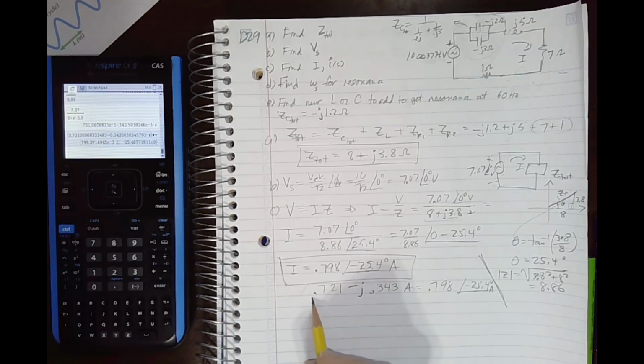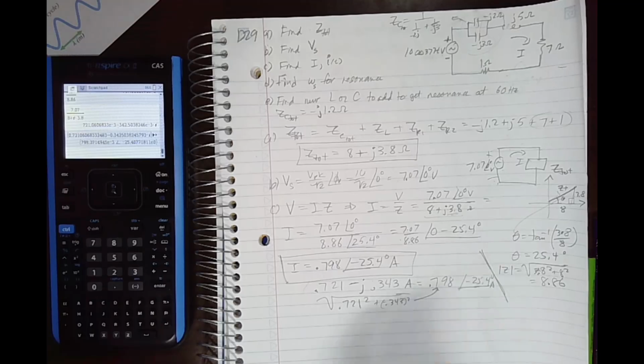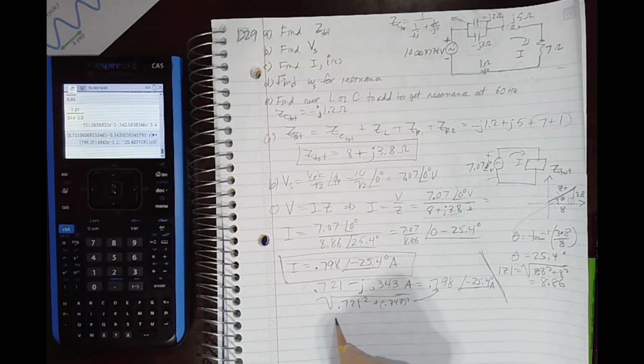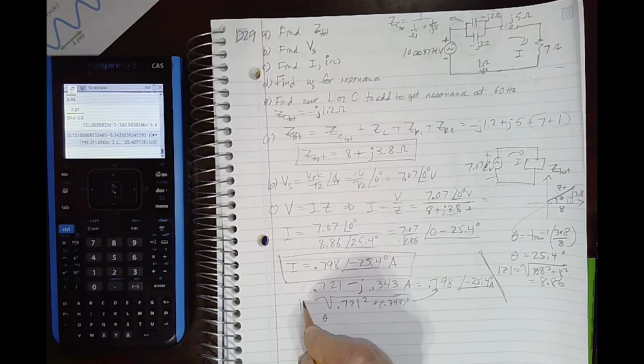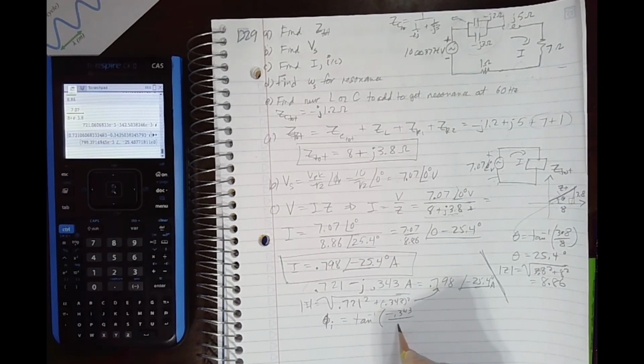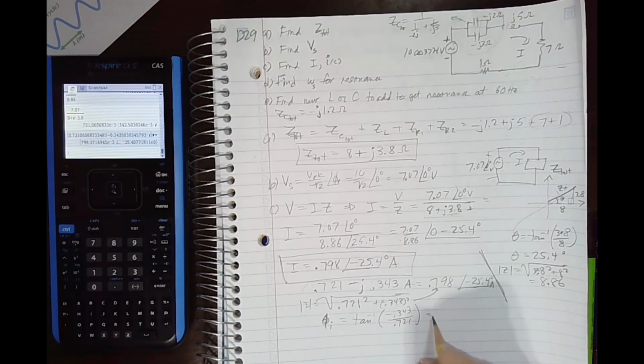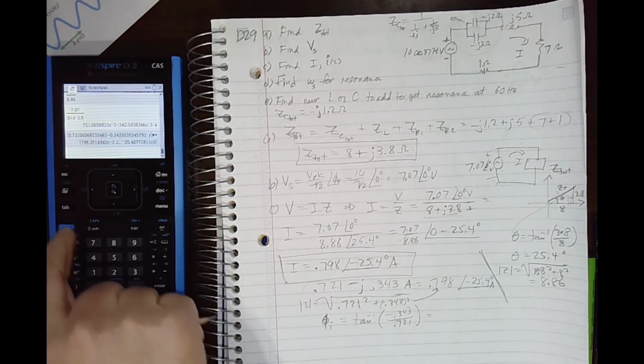Or you could do the magnitude as the square root of 0.721 squared plus 0.343, negative technically, squared. And then the angle of I, phi sub I, is equal to tan inverse of negative 0.343 over 0.721. You do need to be a little careful with which is positive and which is negative with the tan inverse, but that should work.